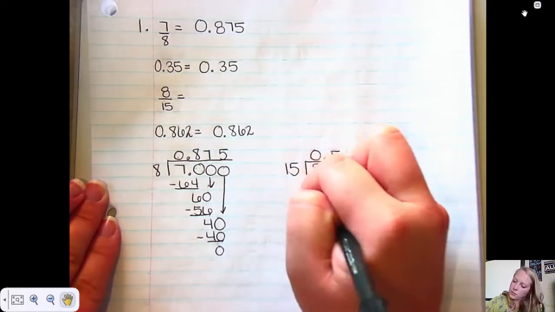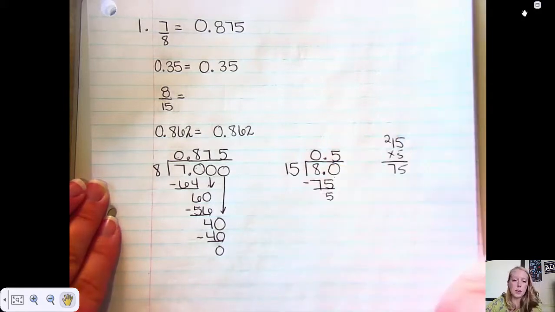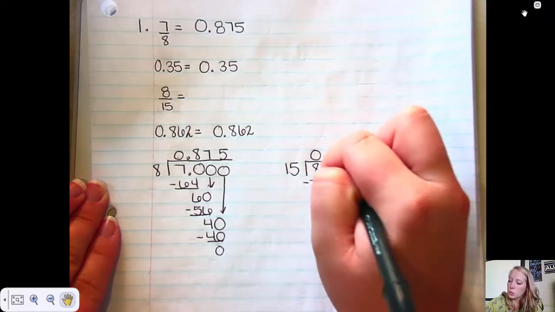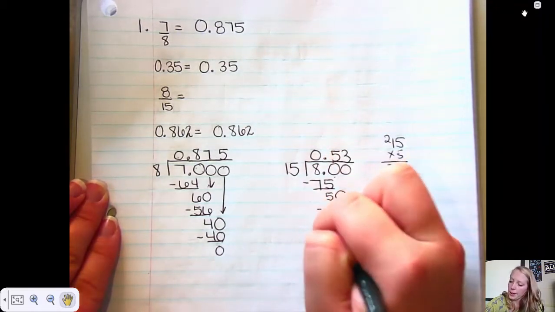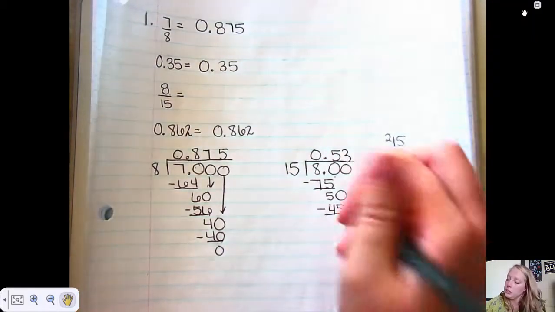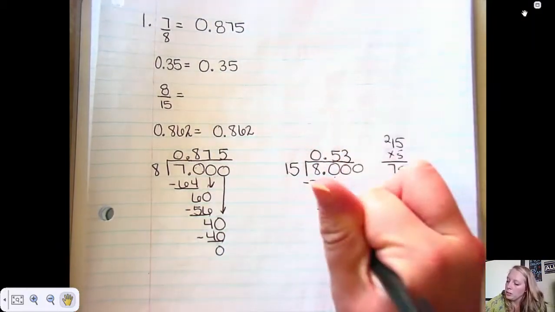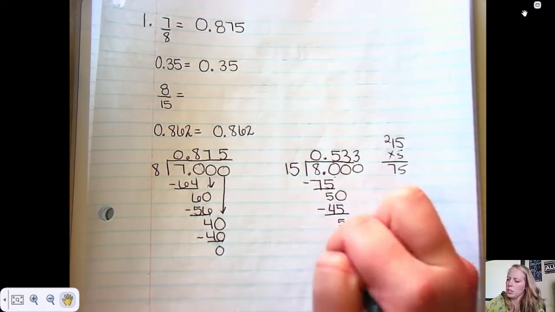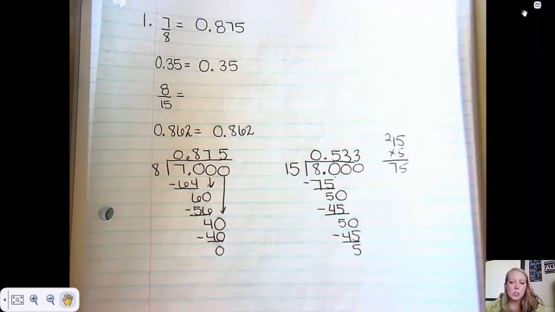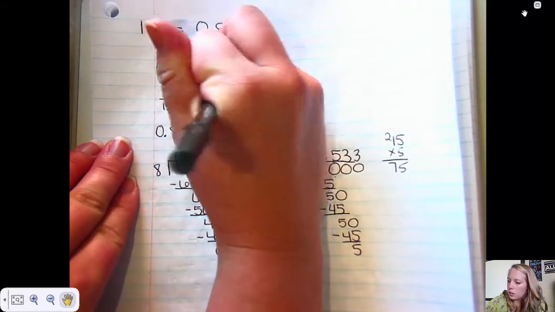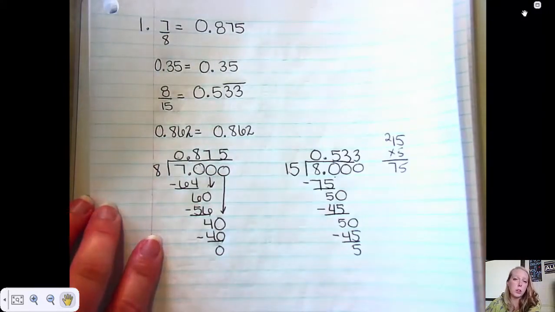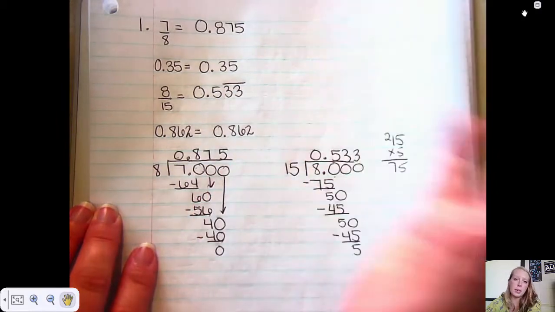So subtract 75. 80 minus 75 is 5. 0 placeholder. 15 will go into 50 3 times, and that's 45. Remainder of 5. 0, drop it down. 15 goes into 50 3 times. This is a little curious. And we get a 5 again. So it's repeating that 3. So it is 0.533. And I could put the repeating bar over both of them. I could just put it over 1, 0.53 repeating, same thing.